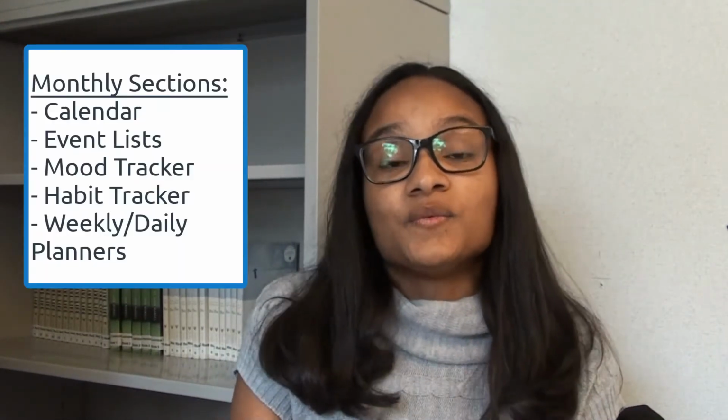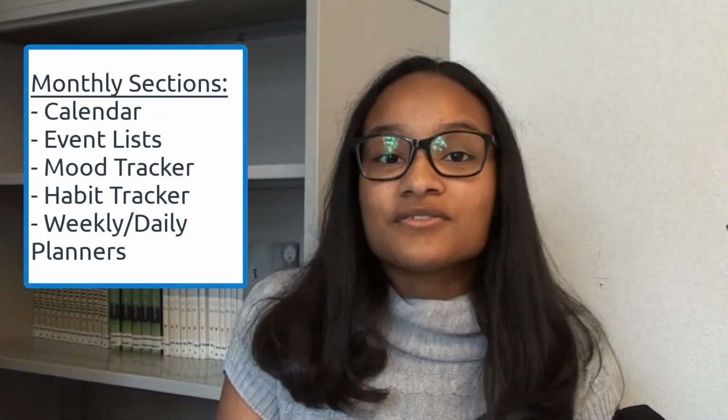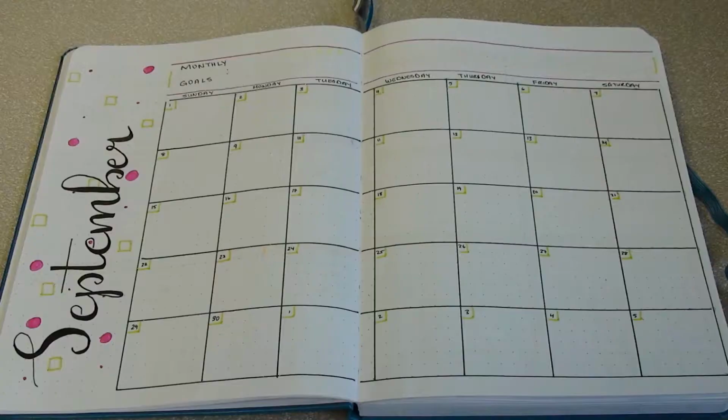Another main component of bullet journaling is the calendar section for each month. Some people may do event lists, mood trackers, habit trackers, and week-to-week trackers. Some people may also include daily planners, so they'll have a day dedicated to a page too, rather than just the weekday. So this is a spread for the beginning of September.